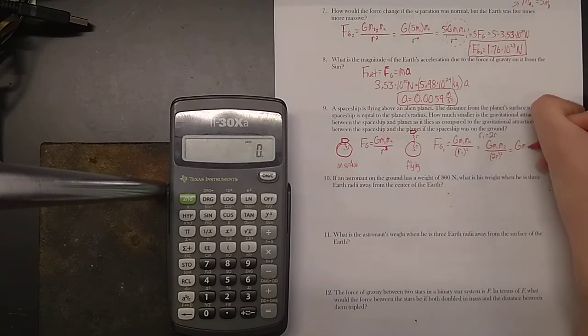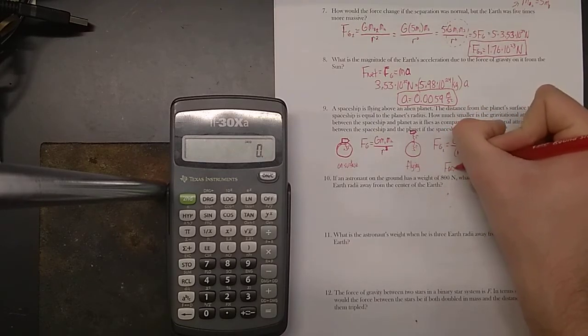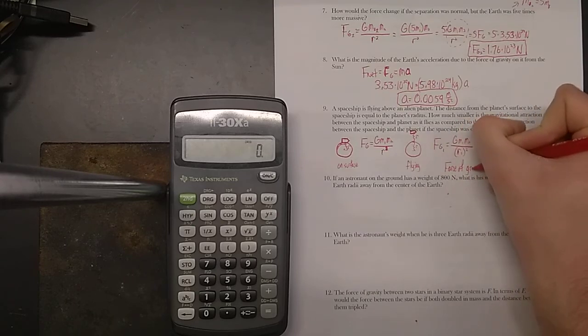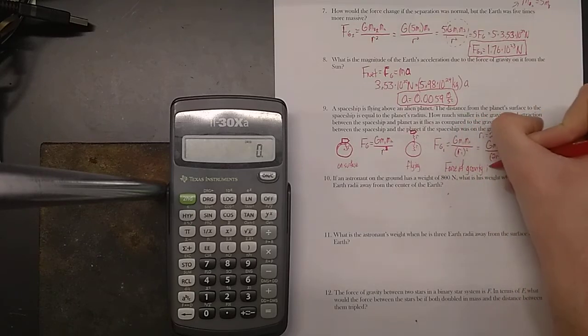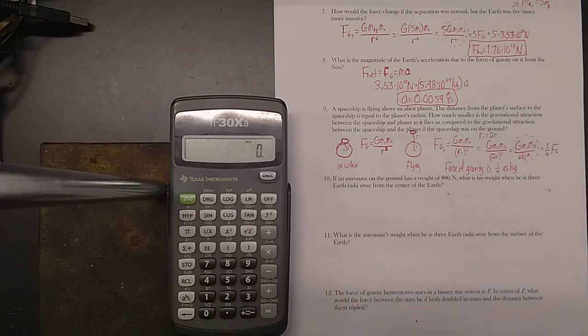We end up with G m1 m2 over 4r squared. So this is 1/4 of the original. In other words, the force of gravity is 1/4 as big.